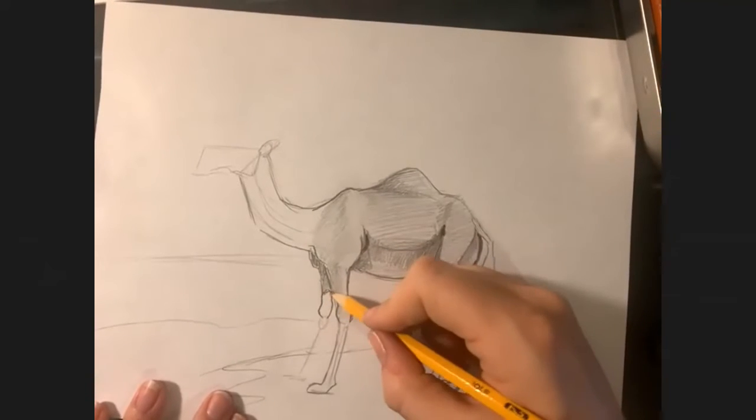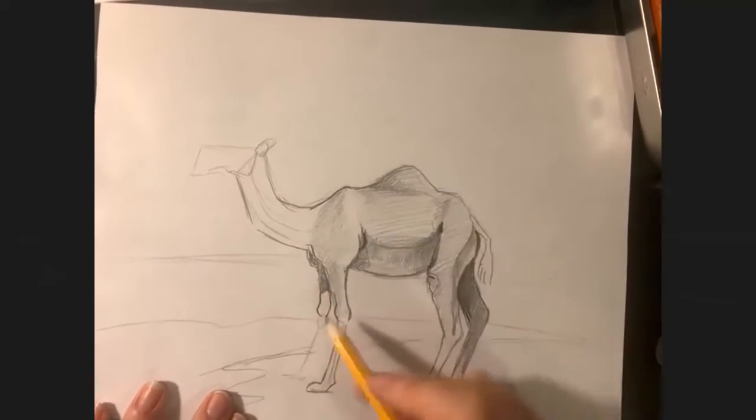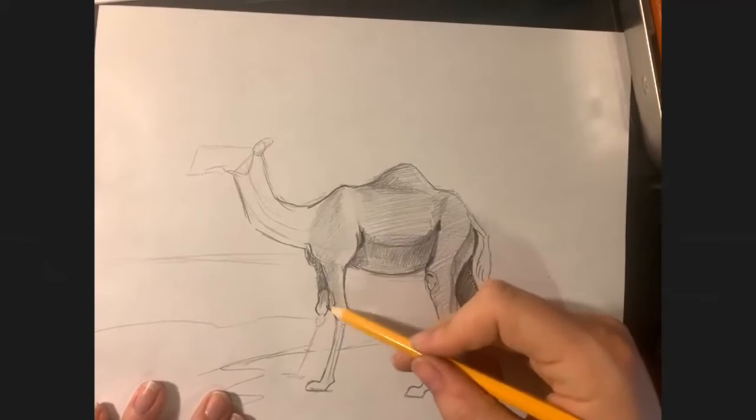So right here, there's a cast shadow. I want to make sure I capture that.